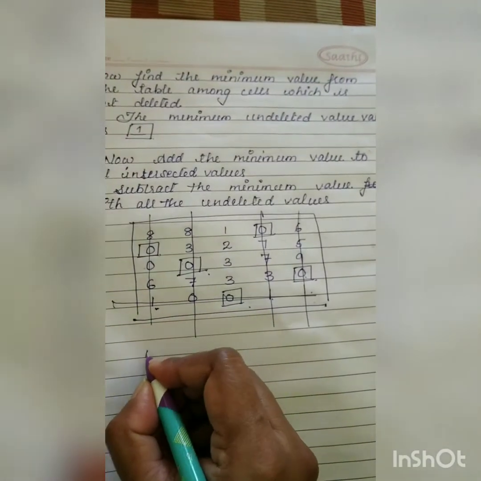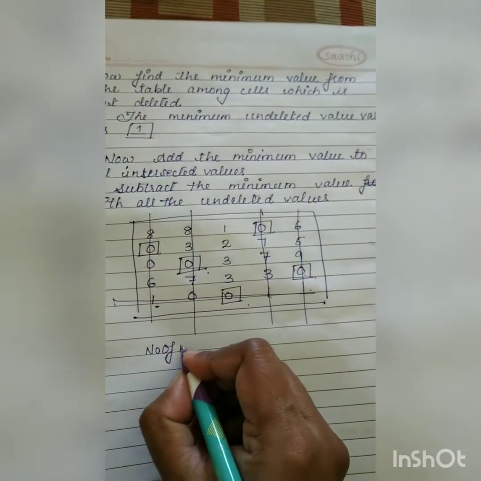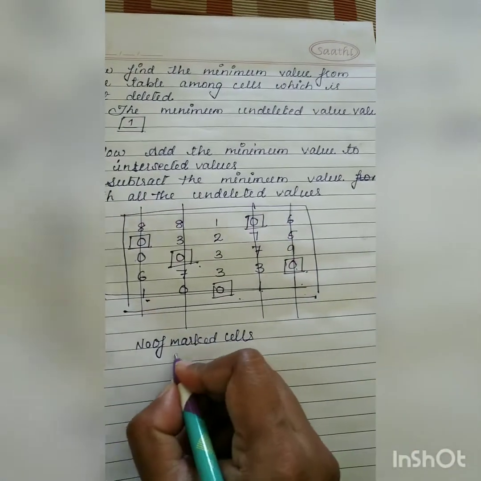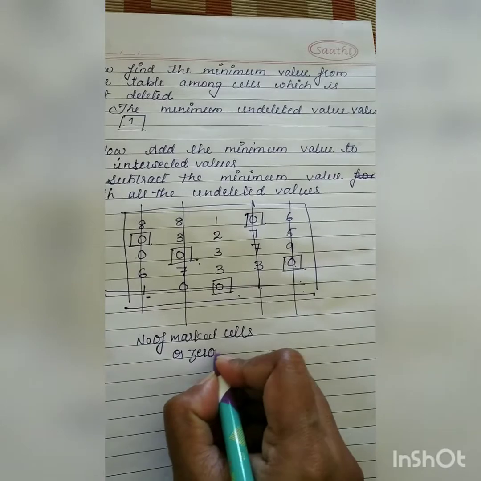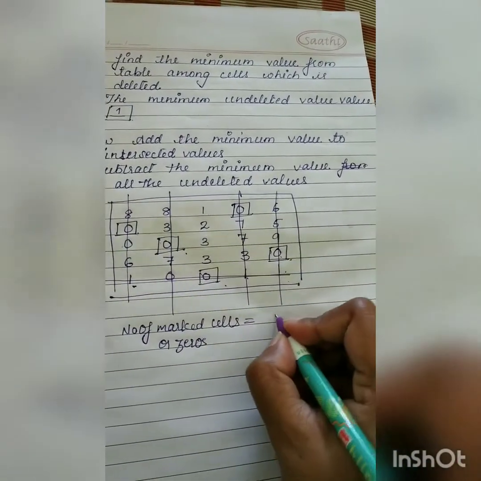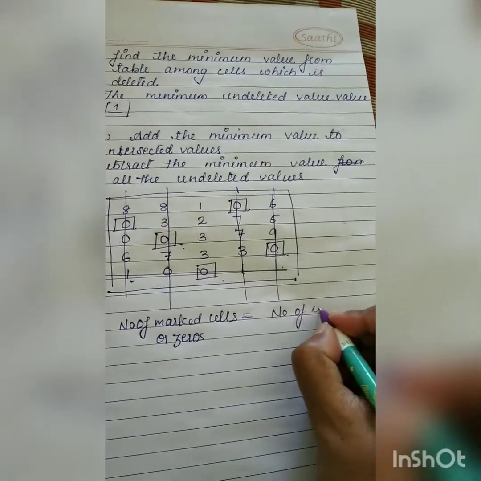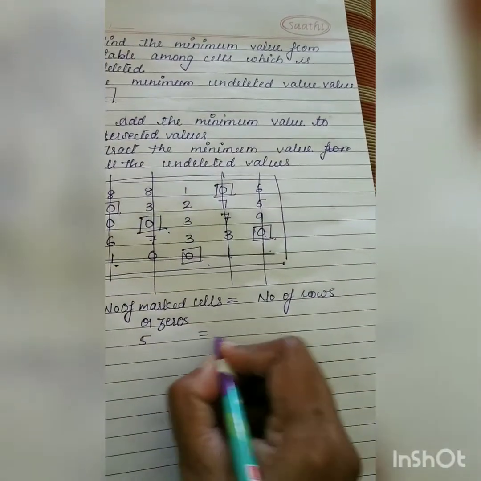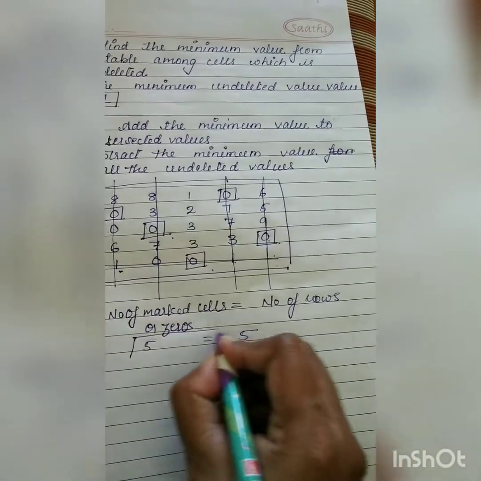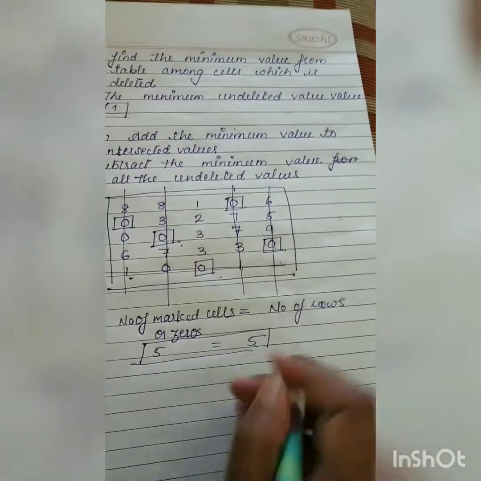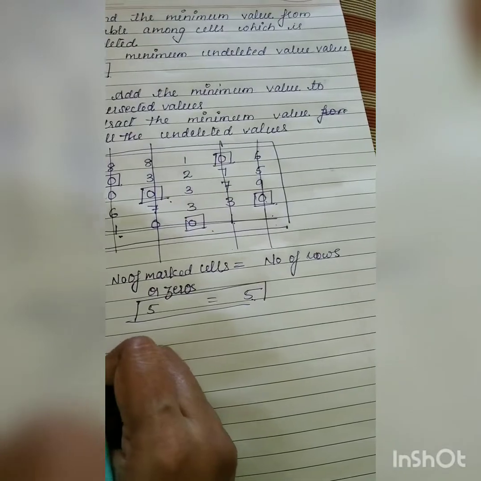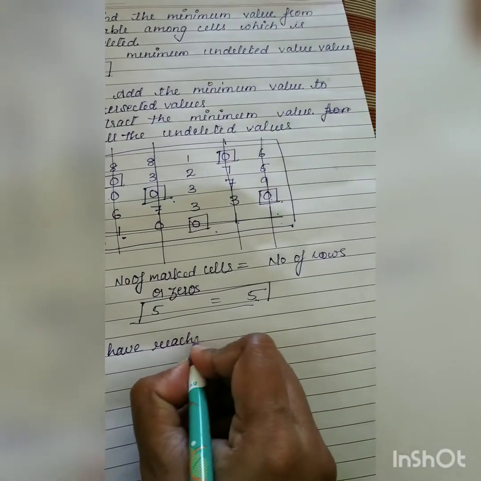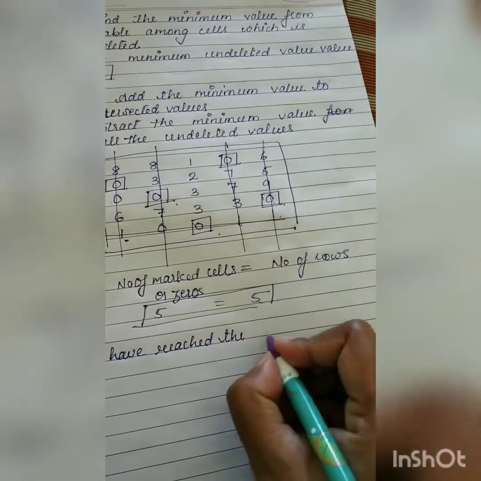So here the number of marked cells or zeros should be equal to the number of rows, which is 5 equals 5. If this is achieved, we have reached the optimality.